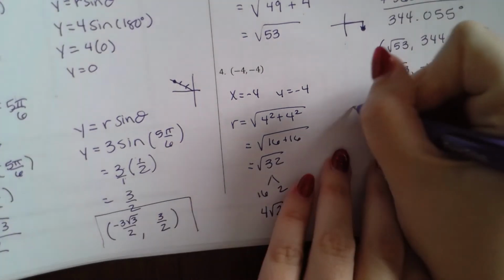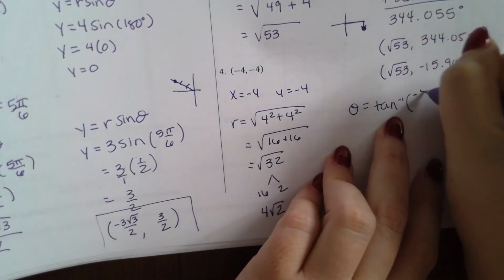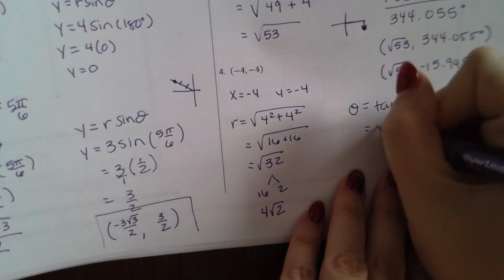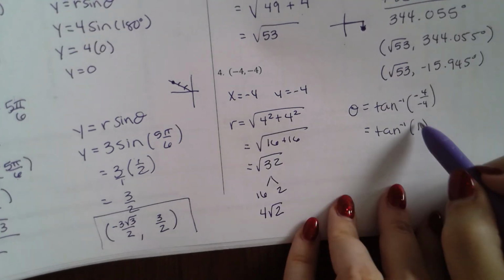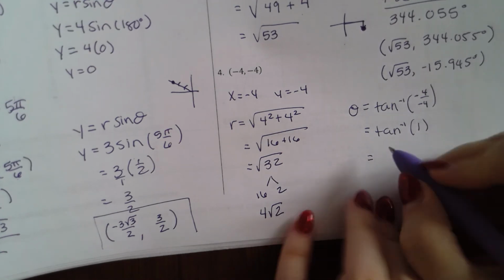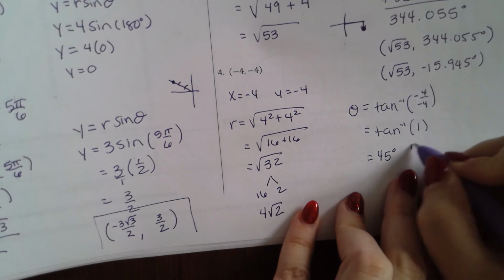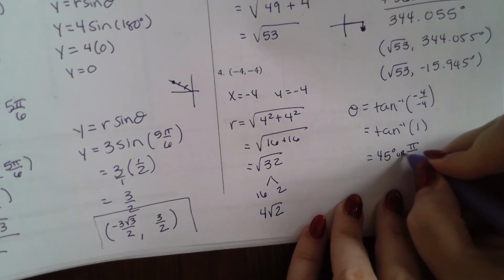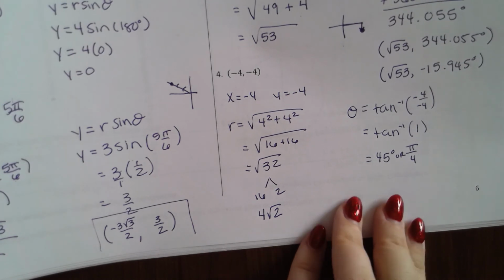Okay, now theta is tangent inverse of -4 over -4. Well, that just makes 1, positive 1. So tangent inverse of positive 1 is at 45 degrees, or pi over 4. Okay, right? Because root 2 over 2 divided by root 2 over 2 would give us 1.